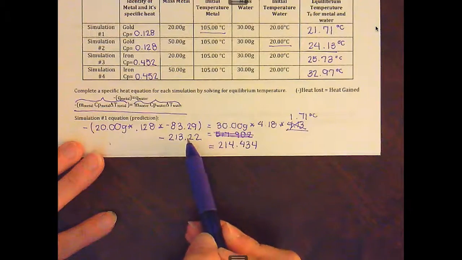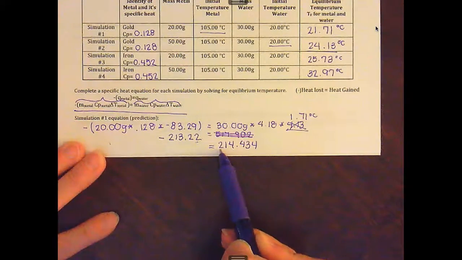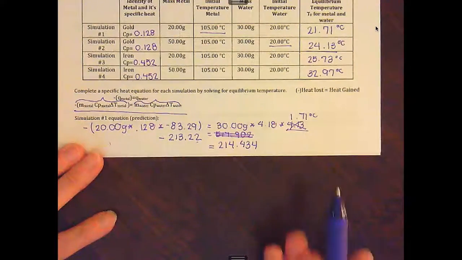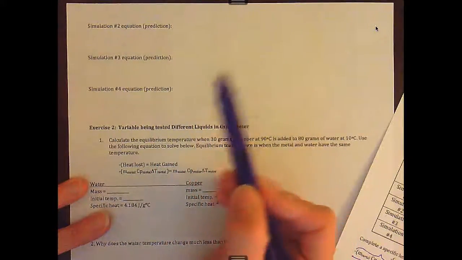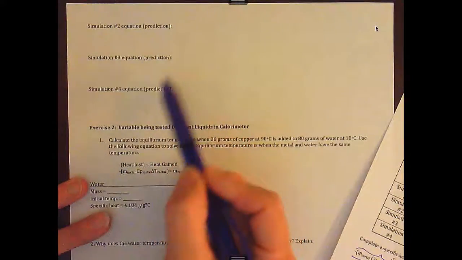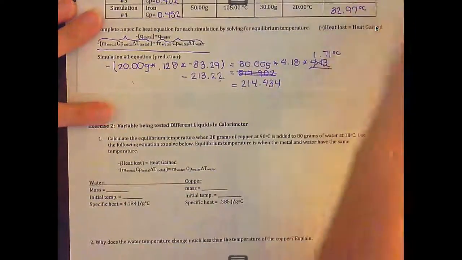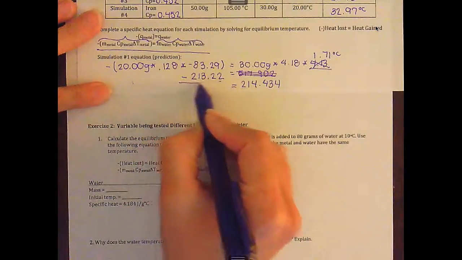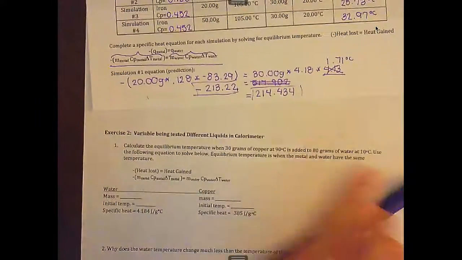But what we see ultimately is that the amount of heat given off by the metal is the amount of heat absorbed by the water. And that's what I'm ultimately wanting you to see. So for over here, you're going to do the exact same thing. You're going to have Q of the metal equals Q of the water. And I just want you comparing those values on each one and understanding that however much heat is taken in by the metal, that's the total that could possibly be absorbed by the water.